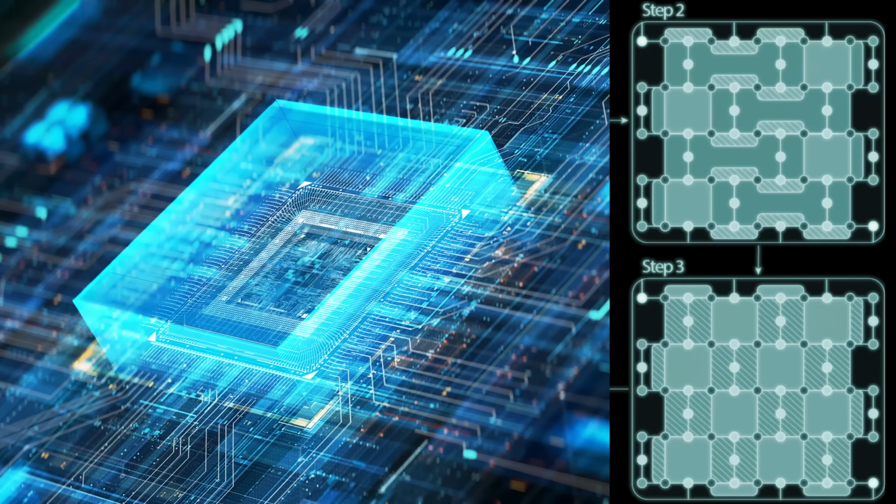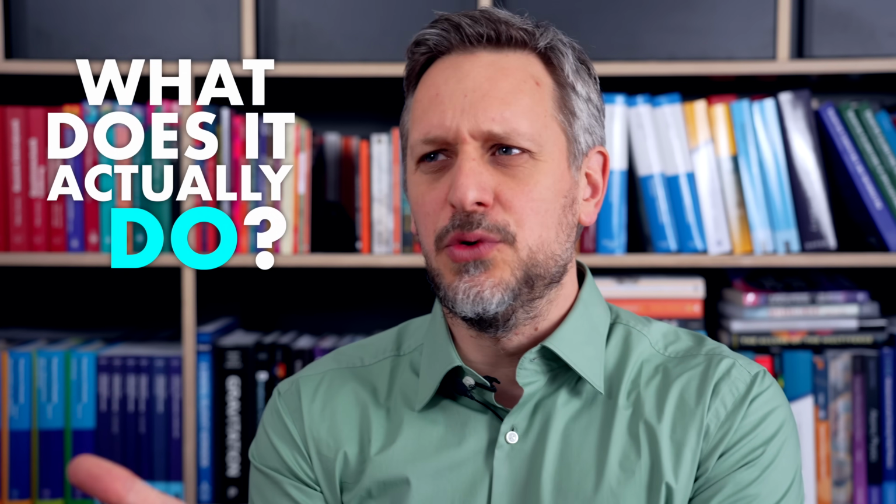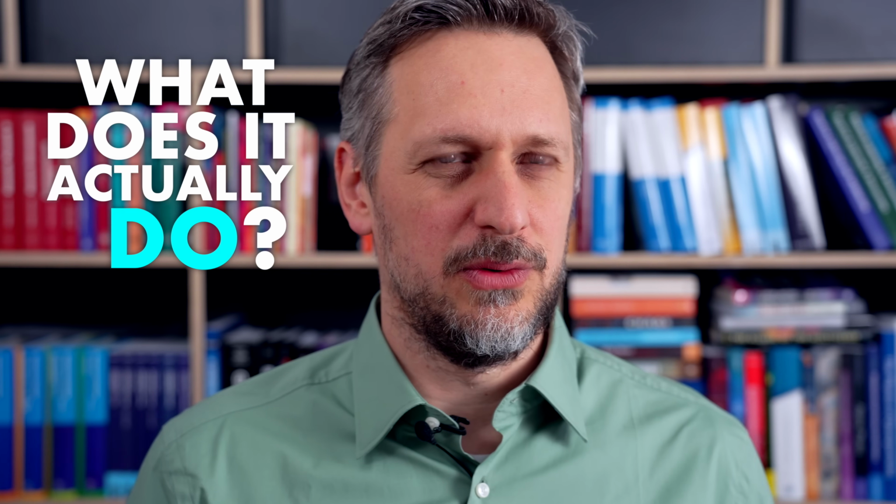There are some topics in quantum computing that make people ask, what does it actually do? And after reading an article or watching a video about it or looking it up in a proper textbook, the question is still, yeah, but what does it actually do? And the quantum Fourier transform, or QFT, is a really good example for this.